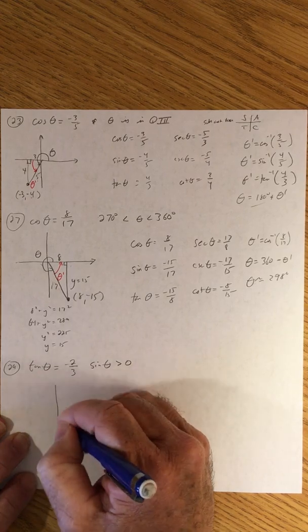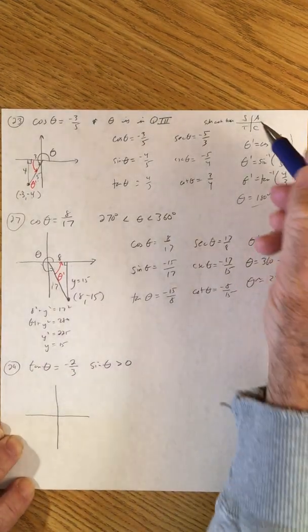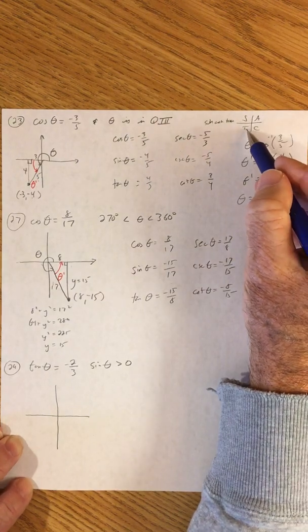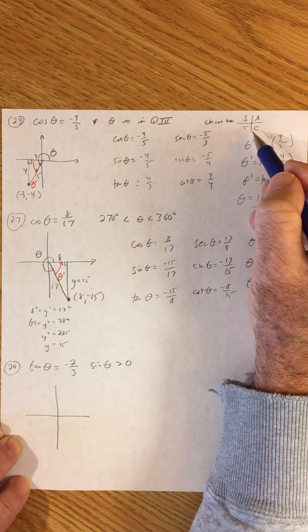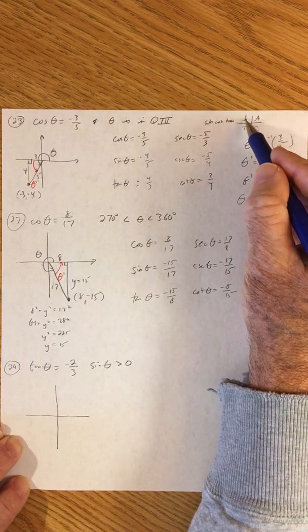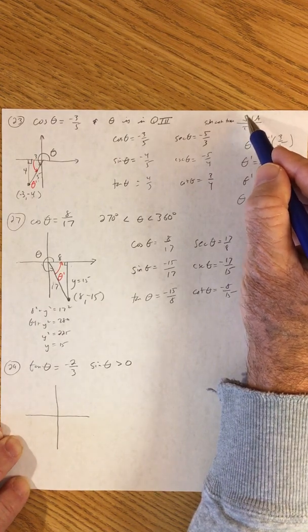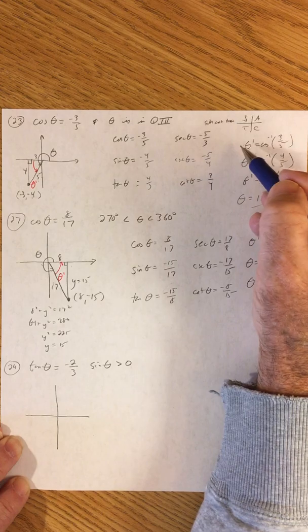All right, so we're going to have to draw an angle in standard position. Let's take a look here. Tangent is negative 2/3. Well, that can't be down here because tangent's positive there. It says sine is greater than 0, that puts it up here, and tangent's negative there. So this has got to be a second quadrant angle.